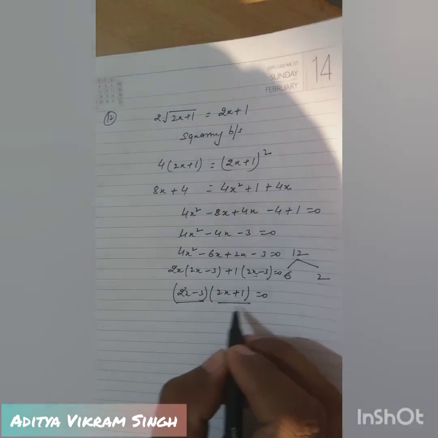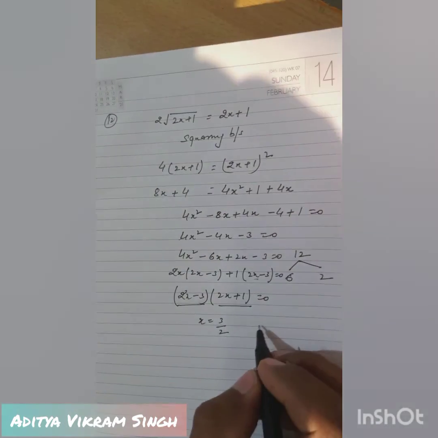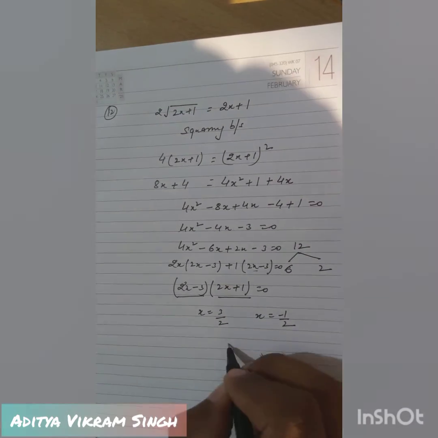So either this is equal to 0 or this is equal to 0. So if this is equal to 0, then x is equal to 3 by 2. If this is equal to 0, then x is equal to minus 1 by 2. So this is our answer.